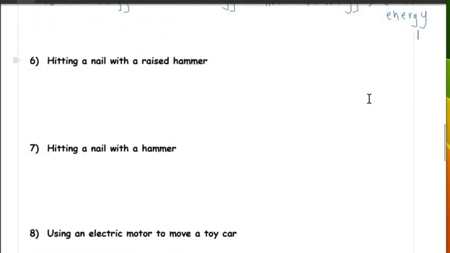And then we have hitting a nail with a raised hammer. So that means the hammer has been raised already. The hammer is hanging in the air and ready to strike. So at that moment, whilst the hammer is in the air, it is not moving. So we are going to start with potential energy. Okay, and then when you swing the hammer, it turns to kinetic energy, and then the moment it hits the nail, we hear some sound, and then when you touch the nail, you feel some heat.